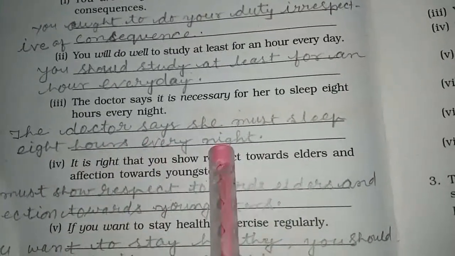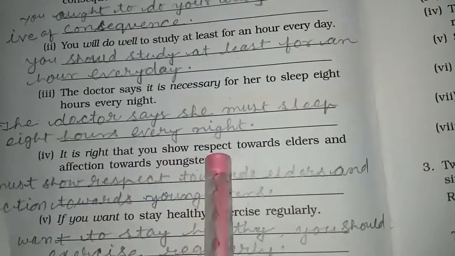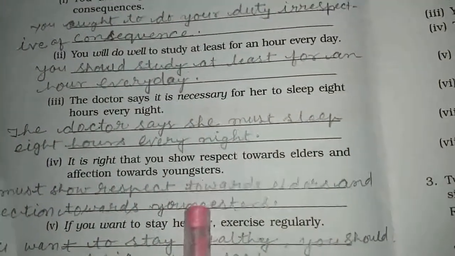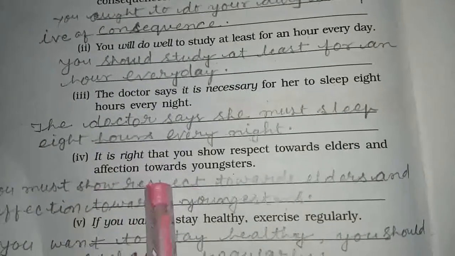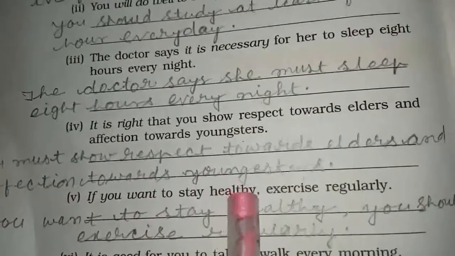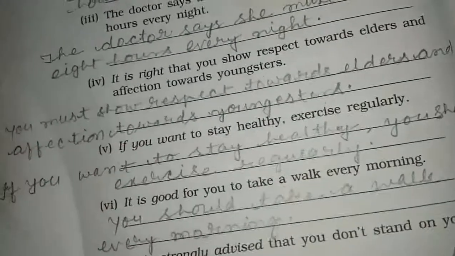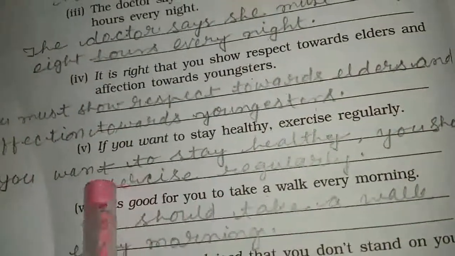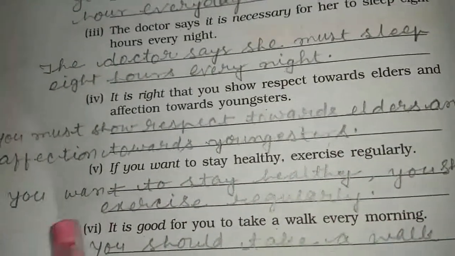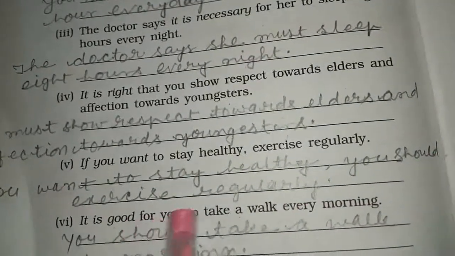8 hours every night. Number fourth: it is right that you show respect towards elders and affection towards youngsters. Means you must show respect towards elders and affection towards youngsters. Is it clear, children? I hope it is clear. Now the next one, the fifth one: if you want to stay healthy, exercise regularly. If you want to stay healthy, you should exercise regularly.